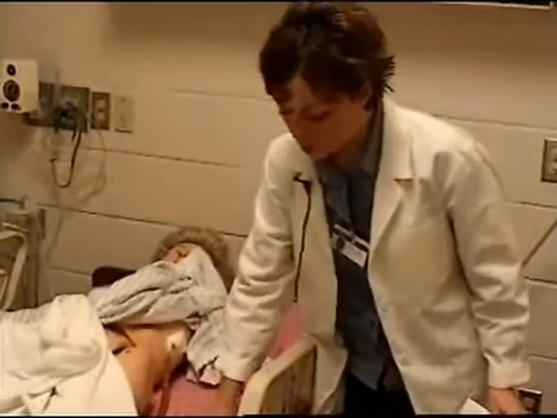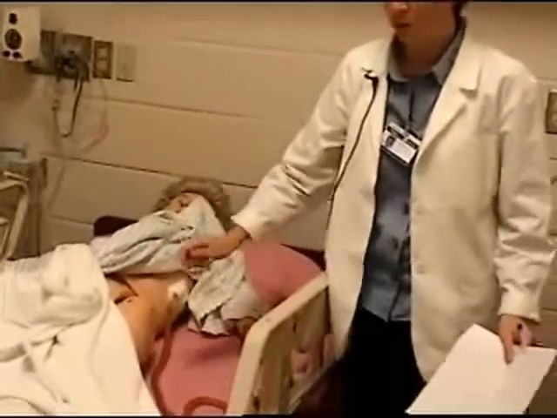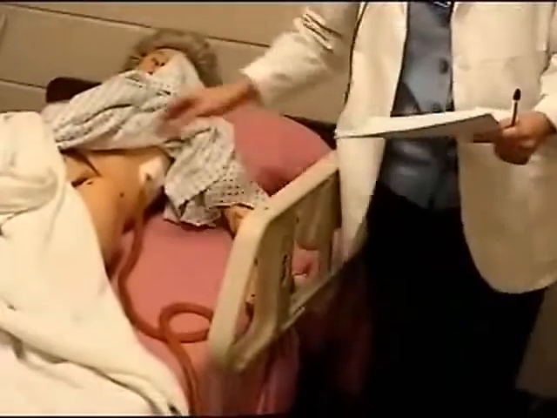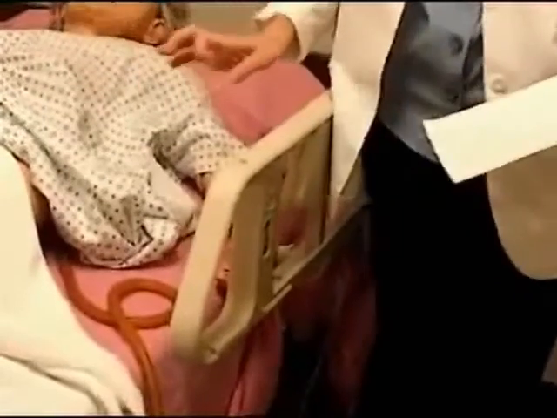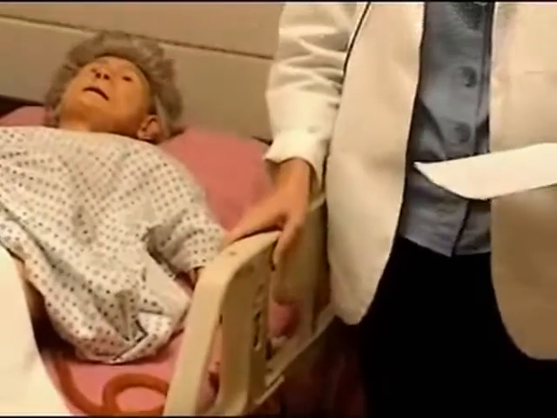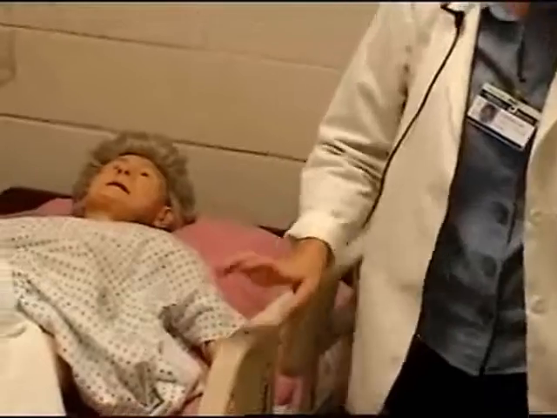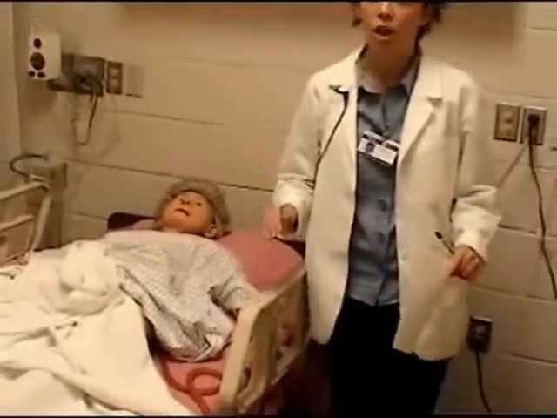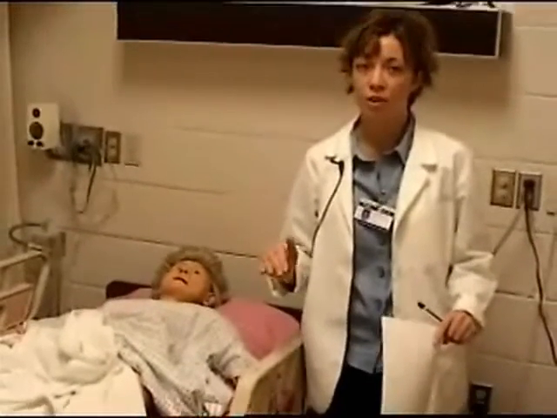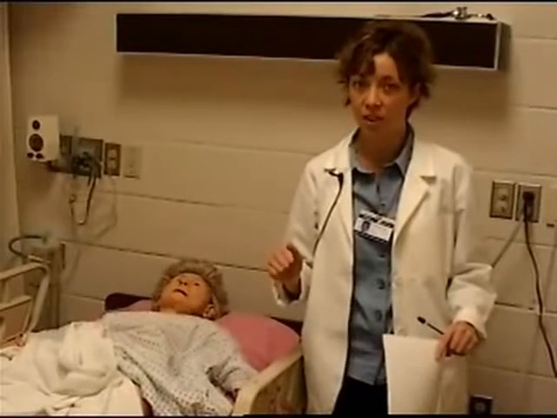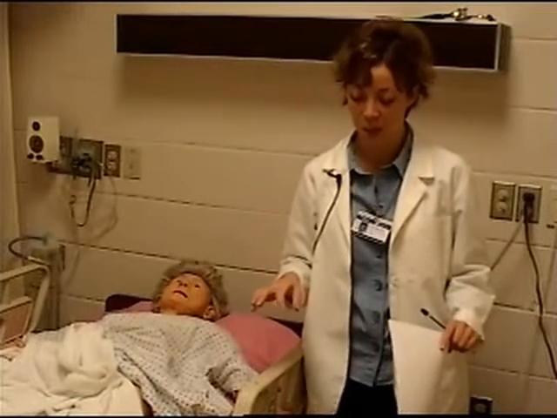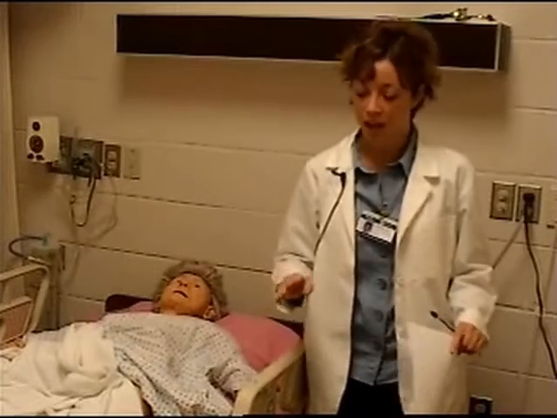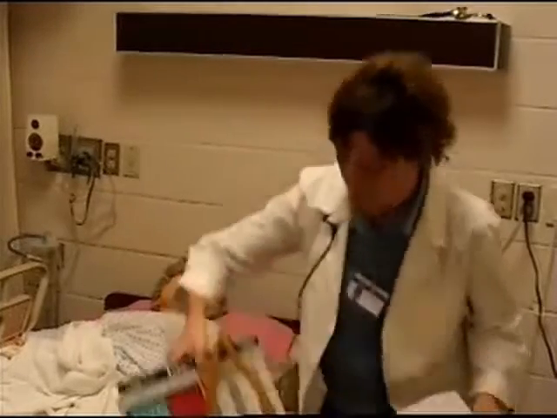Are all of the tubes free of kinks? You don't want any kinking. You want the suction to be hooked on properly. Clamps, if there's any clamps, they need to be open. We need to look at the amount of drainage, how much they're putting out. When we're first doing it hourly, then you need to document hourly how much drainage there's coming from that chest tube.